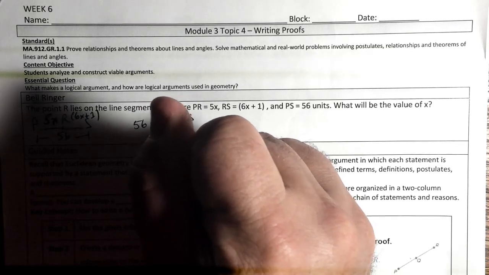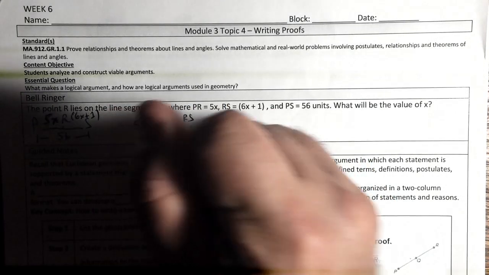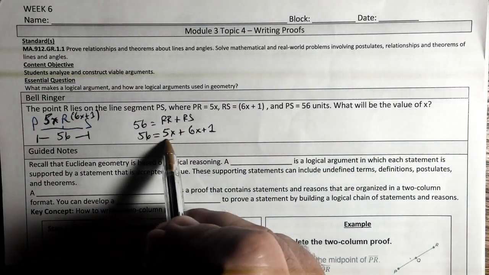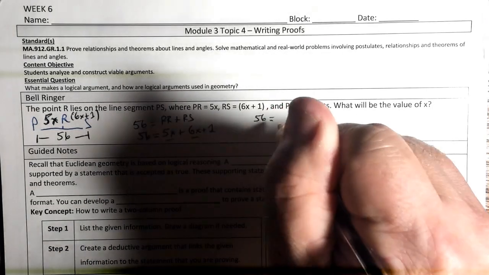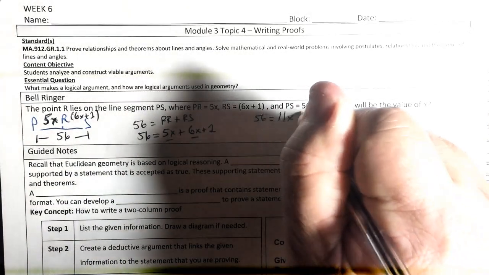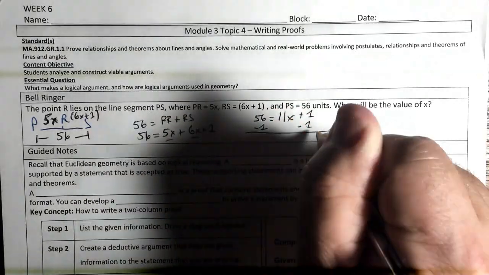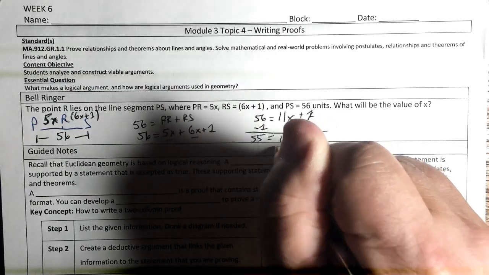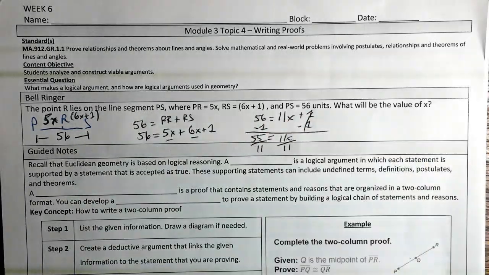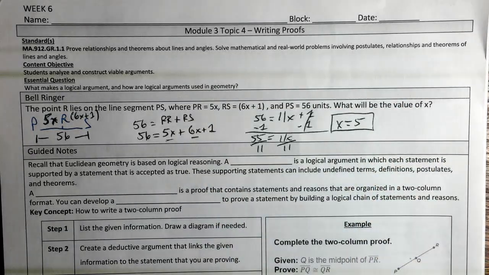PR is 5x, RS is 6x plus 1. I have a 5x and a 6x. 5x plus 6x is 11x plus 1. So now we're going to subtract 1 from both sides. 11x equals 55. Divide both sides by 11. And x is going to be equal to 5. So just another line segment problem.